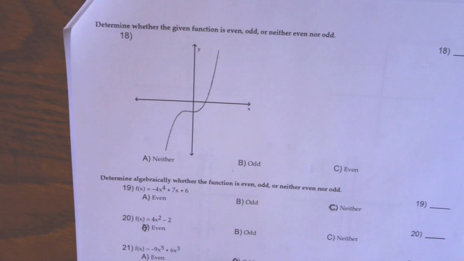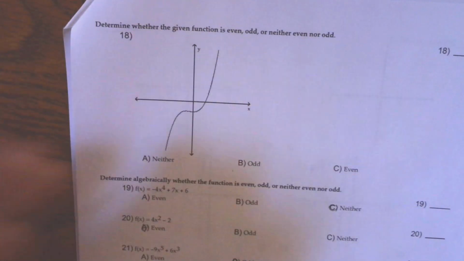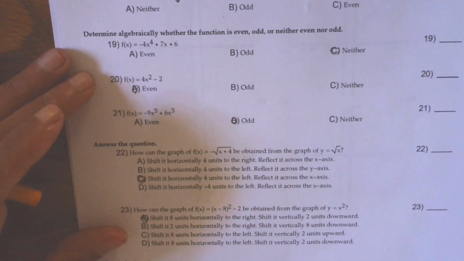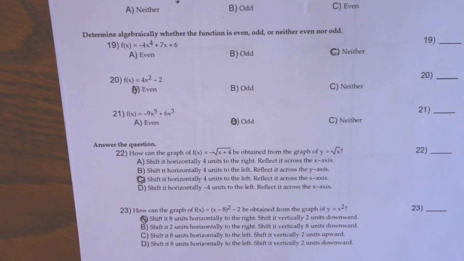Number 18, nothing happening here. This isn't symmetric to the x-axis, the y-axis, or the origin. So it's neither even nor odd. Nothing's going on. Neither. And once again, to determine whether a function is even or odd or neither, you graph it. If the function is symmetric about the y-axis, you have an even function. If it's symmetric about the origin, you have an odd function.